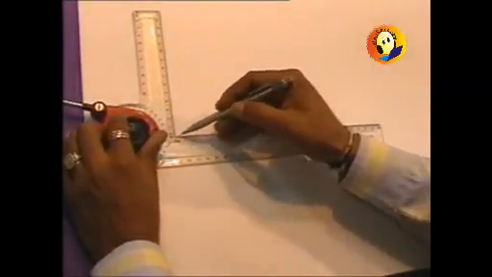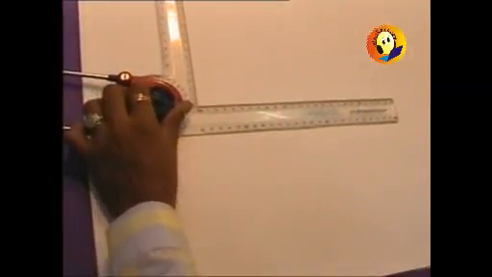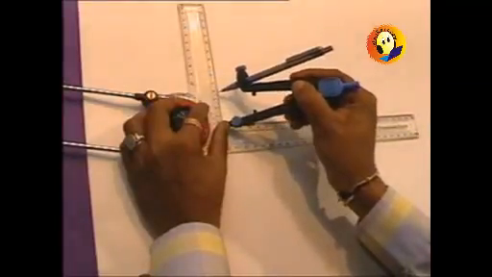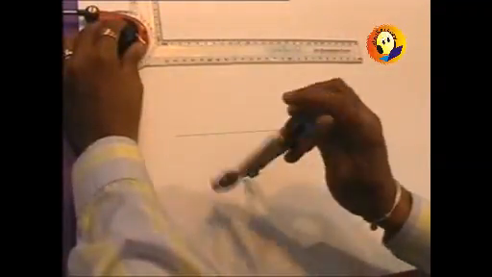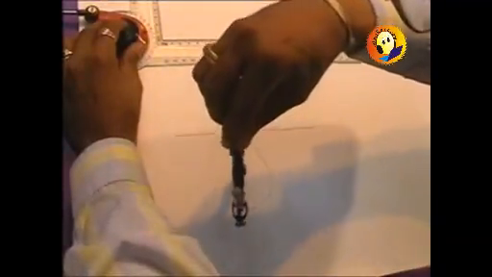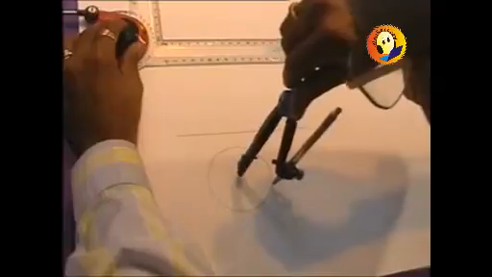Problem statement goes like this: a cylinder of diameter 70 millimeters is resting on its base in HP. It is completely penetrated by a square prism.